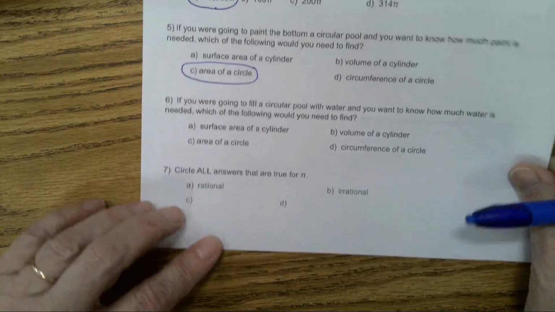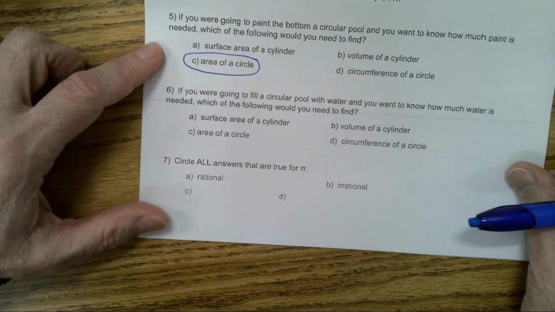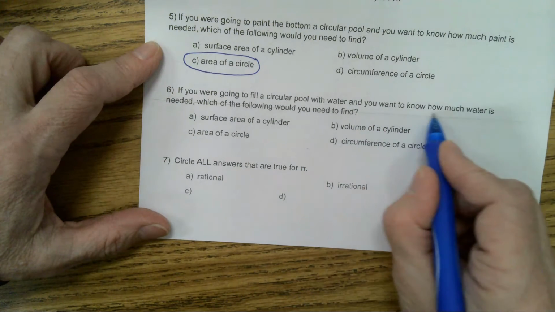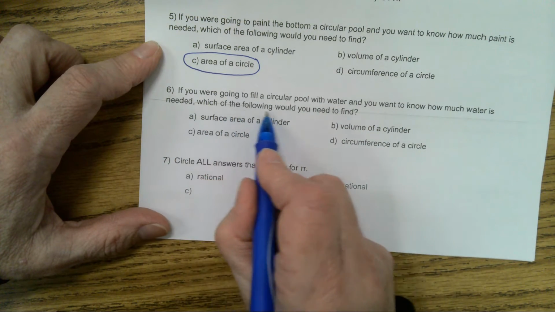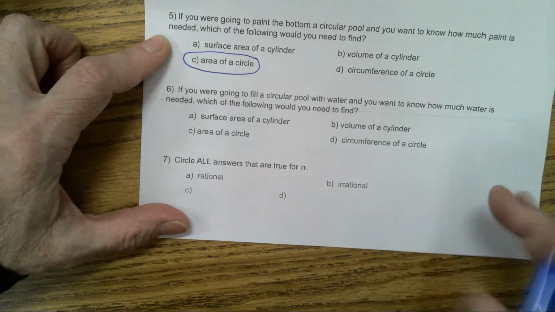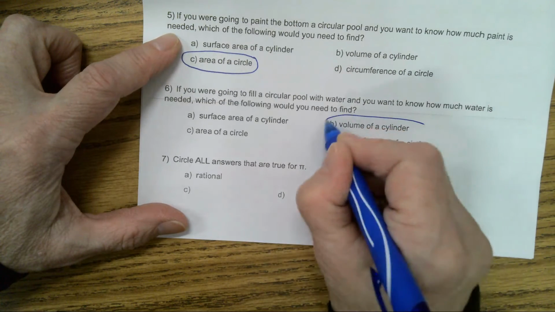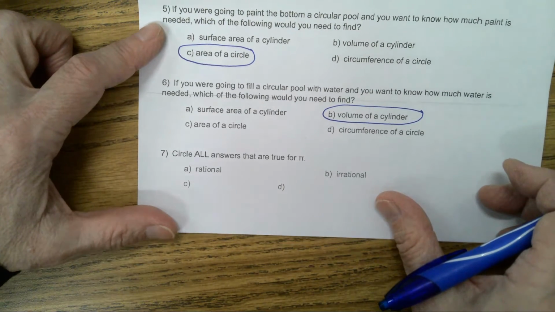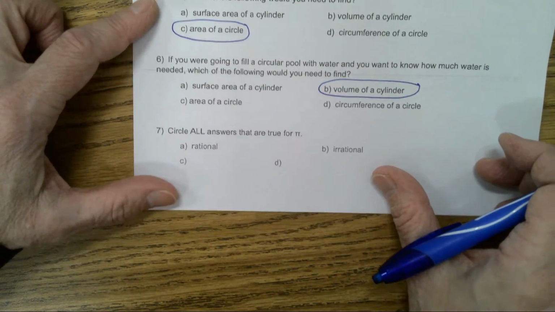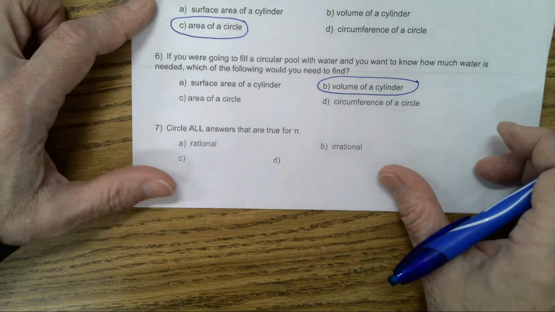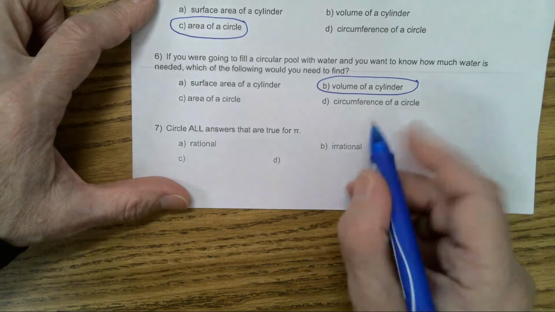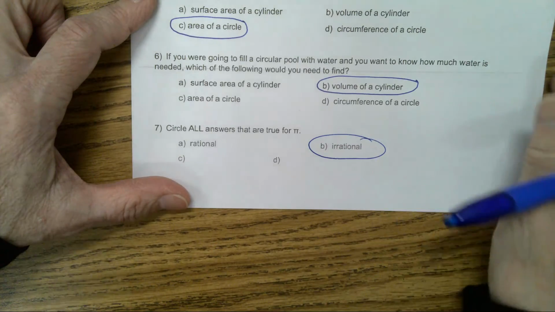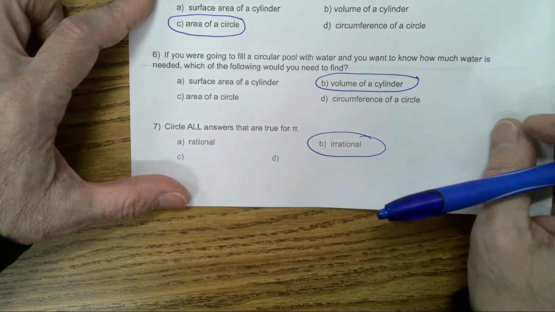No. If you are going to fill a circular pool with water, and you want to know how much water is needed, which of the following would you need to find? I just told you. Volume of a cylinder. The pool is round, so it's the volume of a cylinder. Now, there are only 2 choices. Is pi rational or irrational, kids? It's irrational. It's an irrational number. It goes on forever.